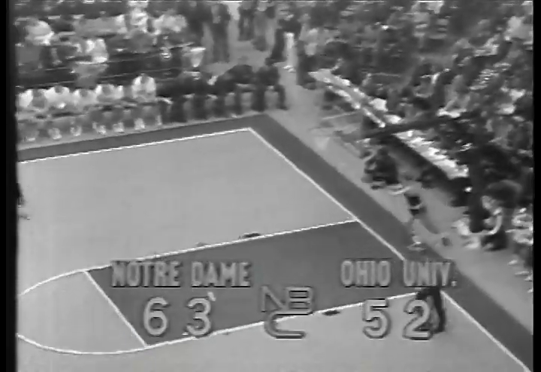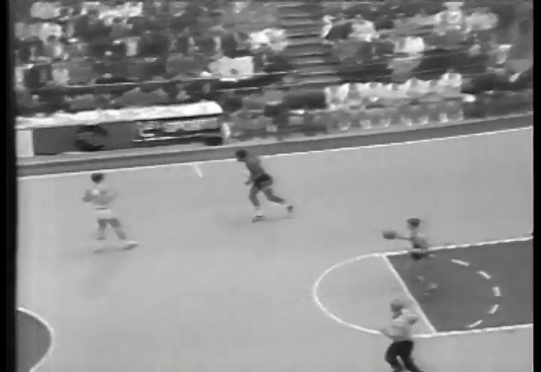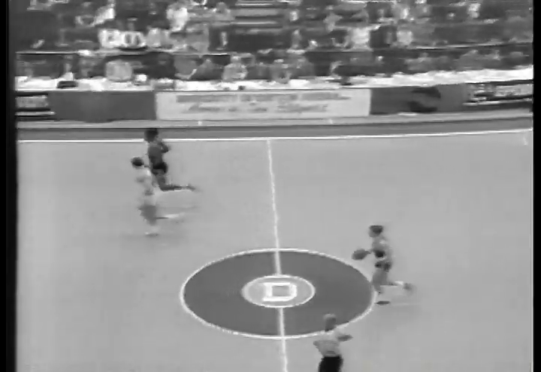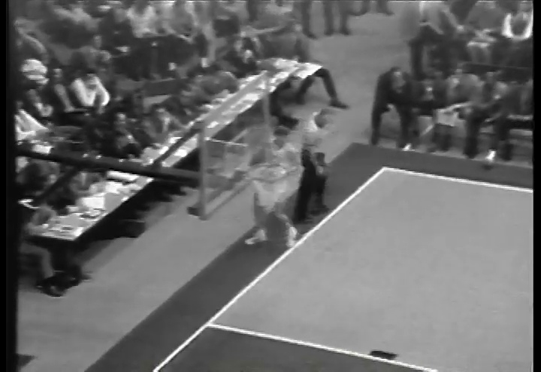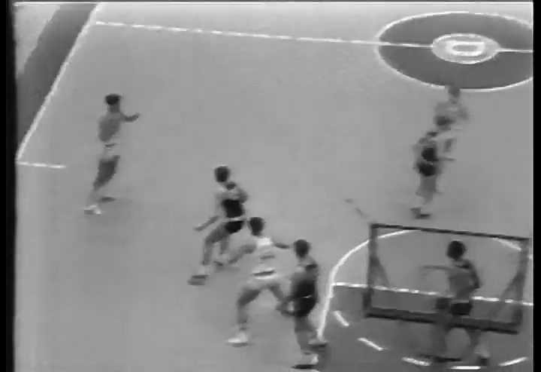That's Dave Groff. Good spin off that pivot. 63-52, Notre Dame. Groff has 16 points. He's the leading scorer now for Ohio University. Ohio's gone to a zone. They throw it away. Ohio U trying to get a rally going. 11 points behind.